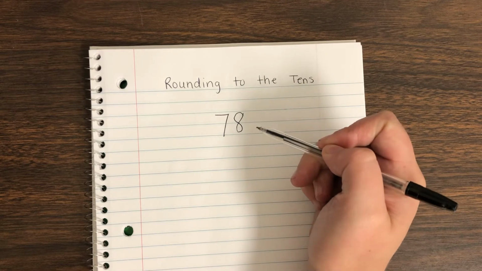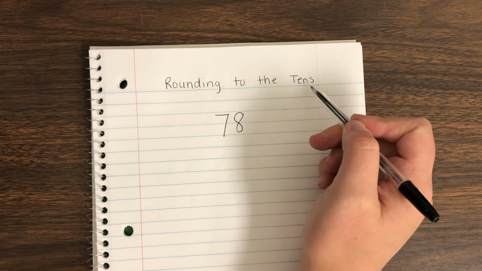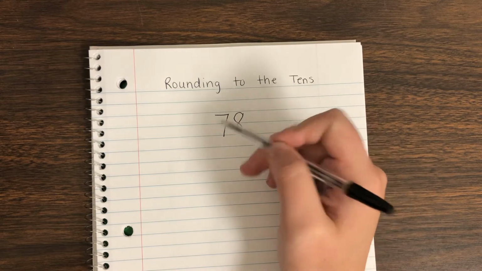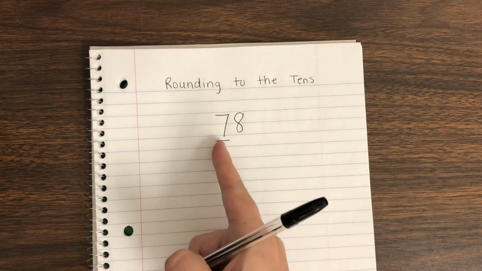I'm going to start by underlining whatever place I'm rounding to. Here I'm rounding to the tens place, so I'm going to count over from the ones, tens. I'm underlining this number so I know exactly which number will be changing.